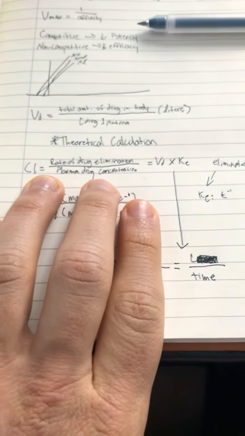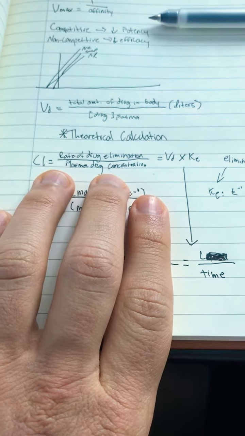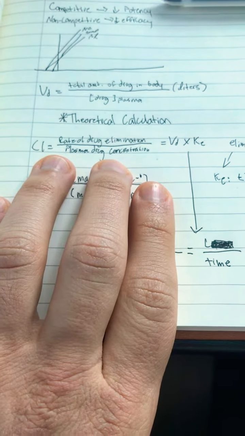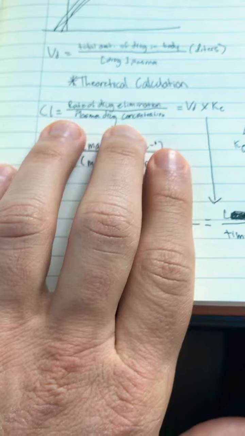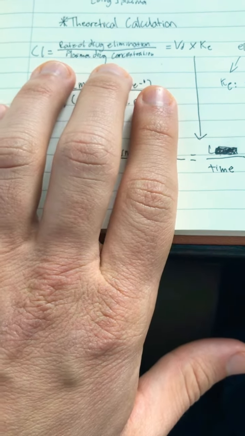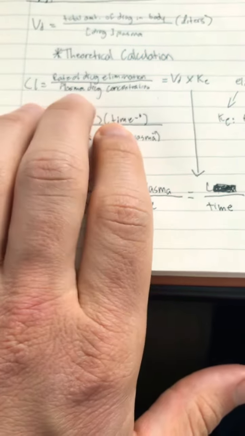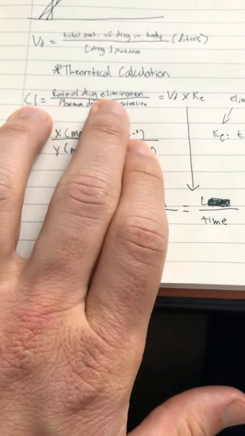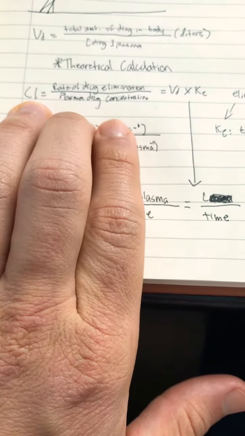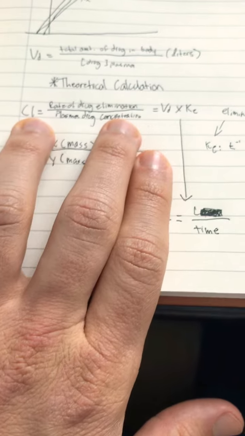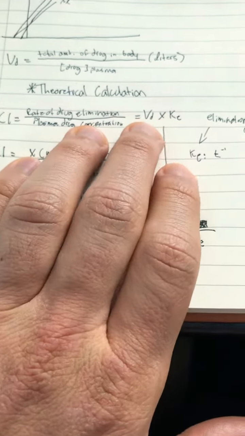Our goal here is to discuss the concept of clearance in pharmacokinetics, which is a little bit nuanced and can be tricky at first, but if you look at the units, it becomes a lot simpler. So to start off, let's understand that clearance is the rate of drug elimination divided by the plasma drug concentration, which is equal to VD times KE.